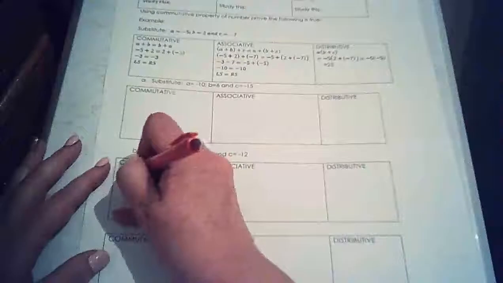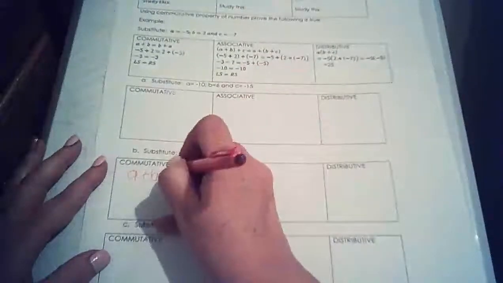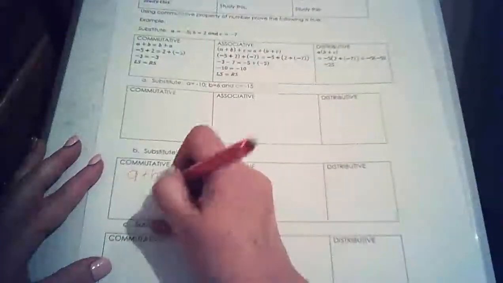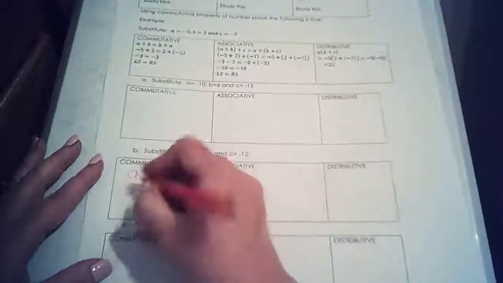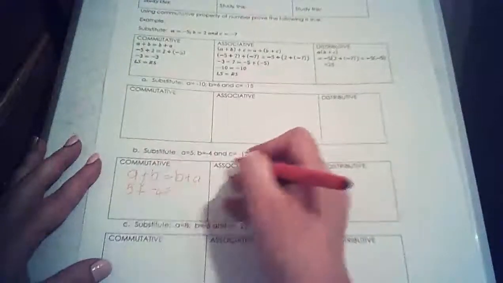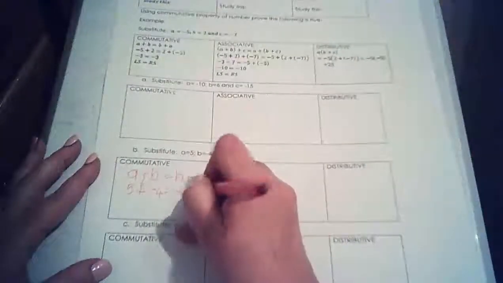So commutative says A plus B will be the same as B plus A. They're the same thing. That's what it tells me. So let's take A is 5, copy the plus, and then B is minus 4. B is minus 4, copy the plus, and it's positive 5. Now let's see. 5 plus minus 4, so 5 minus 4. Do the step, guys. You're going to get an extra mark.